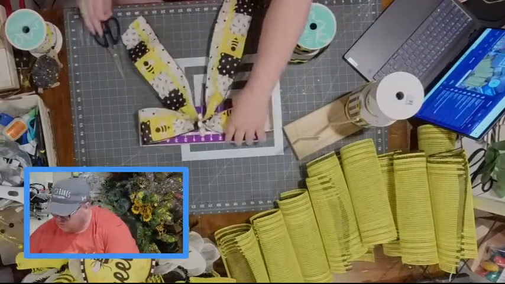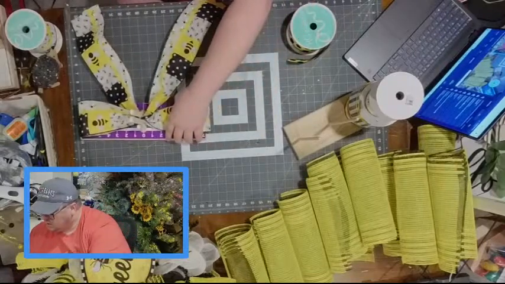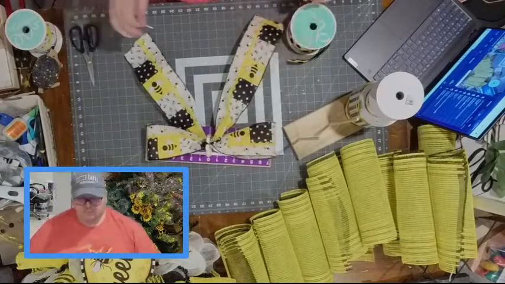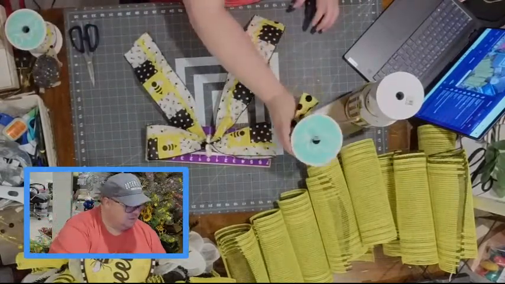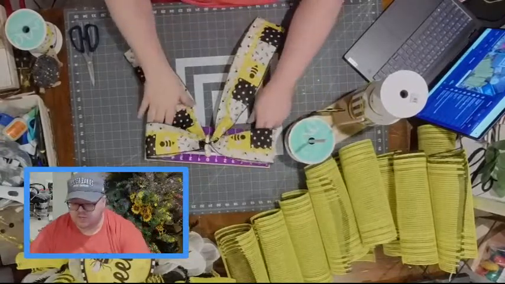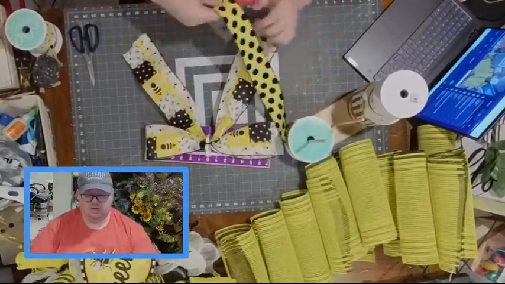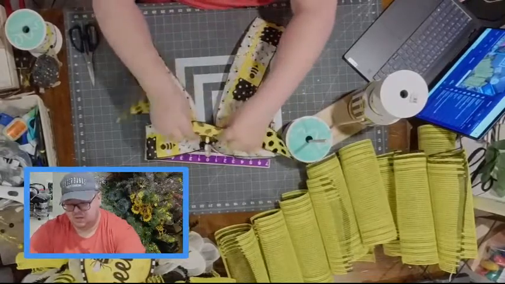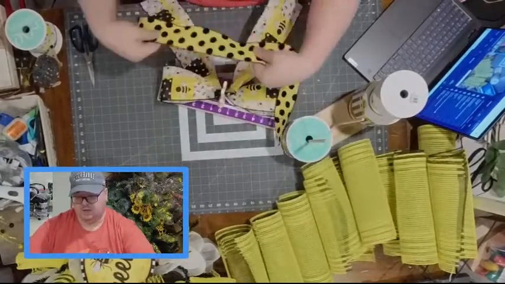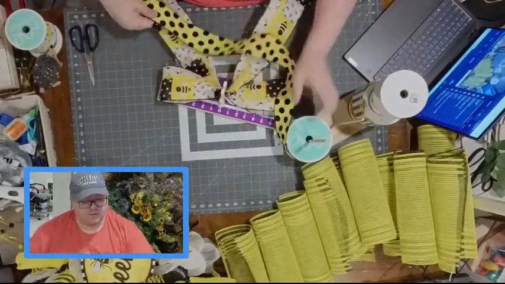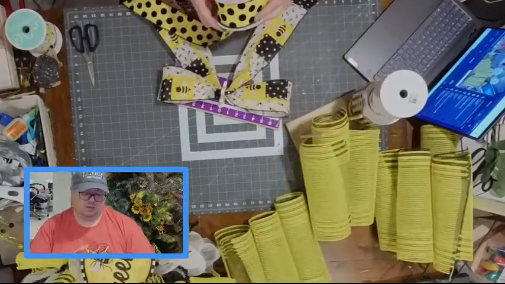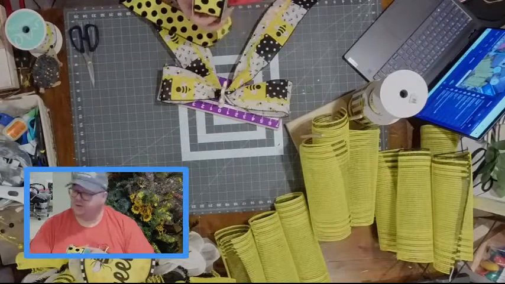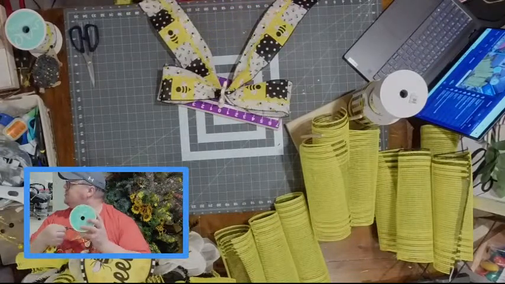These tails are about 10 inches. My loops are 7 inches. All right, we're going to bring in this really pretty yellow, and the SKU on this one is, oh, you probably don't have this one either. I thought I got this from you.